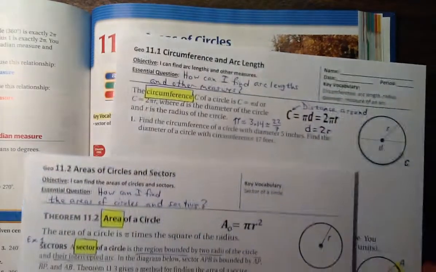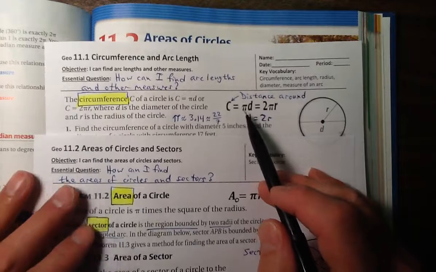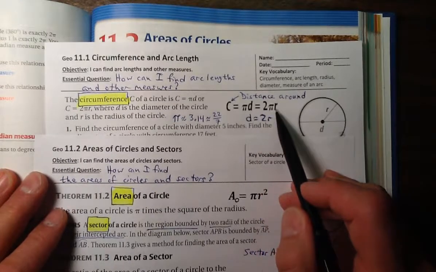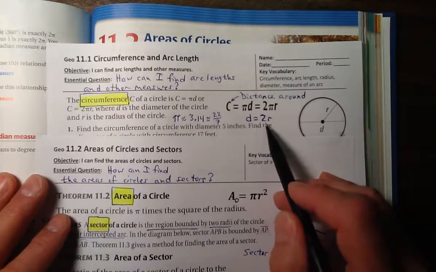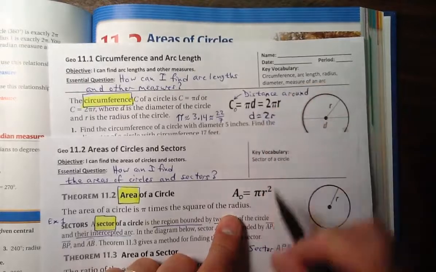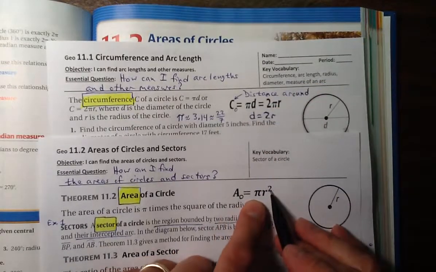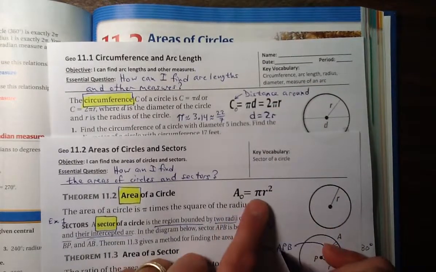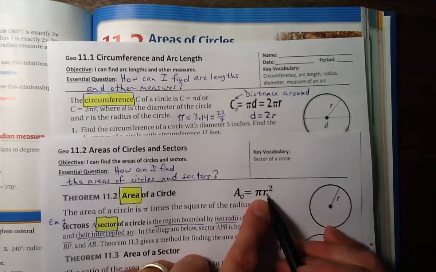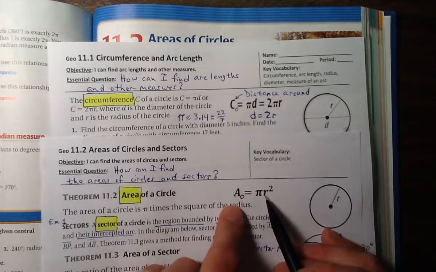You'll remember that the circumference of a circle is pi d, or you could say 2 pi r, because the diameter equals 2 times r. The area of a circle is pi r squared. So first of all, whenever you see the length squared, then you know that's going to be area.